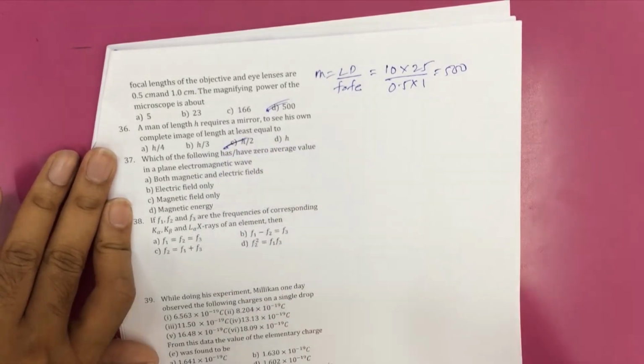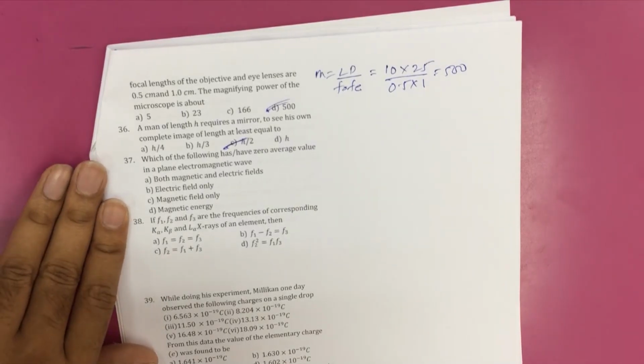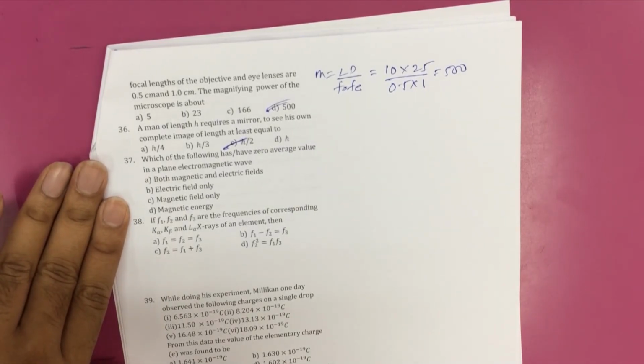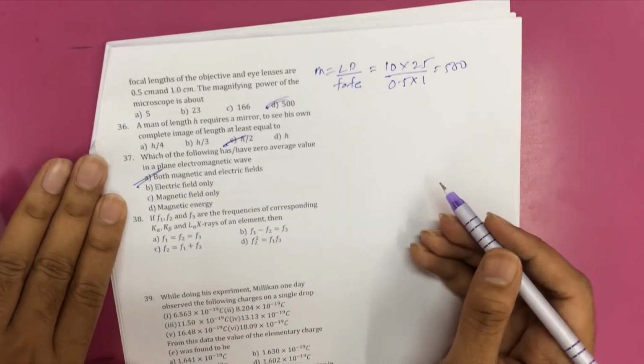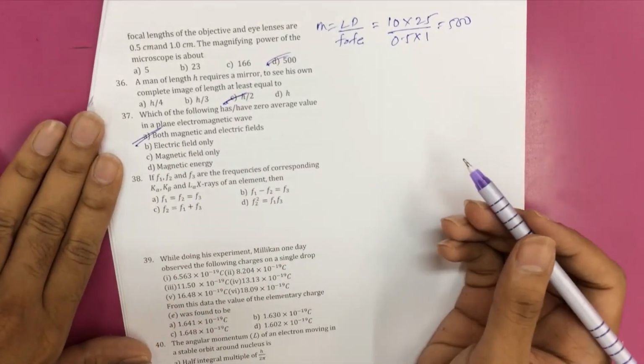Question 36. A man of length h requires a mirror to see his own complete image of length at least equal to, your correct answer would be h by 2. Question 37. Which of the following has zero average value in a plane electromagnetic wave?